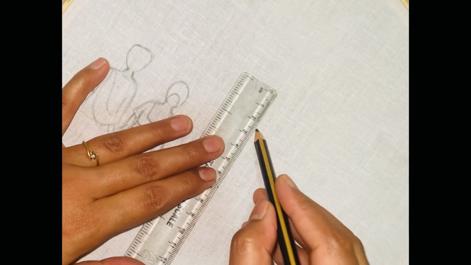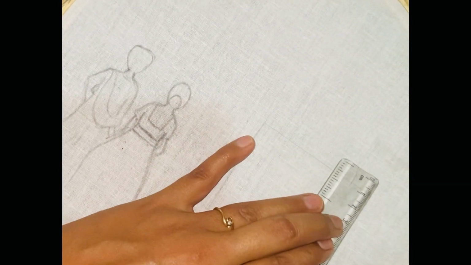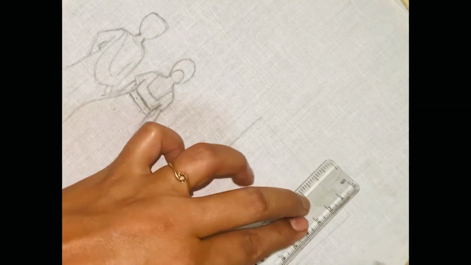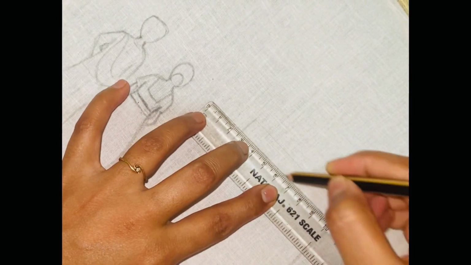So now I'm going to create the calendar. For that I first created a square box, because I wanted to put it in the square box. You can put the date of the wedding, and it depends on you how you want to create or customize your calendar.